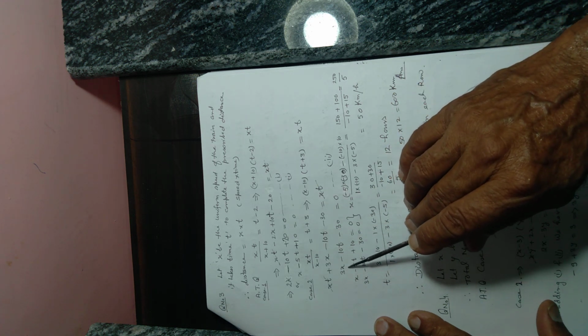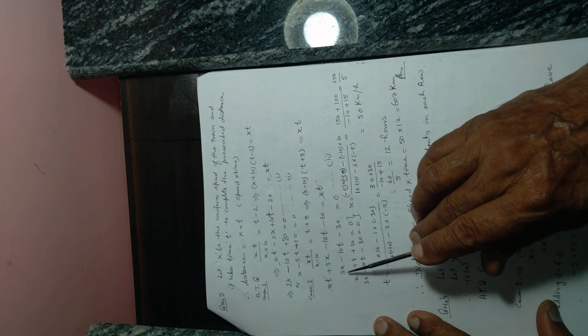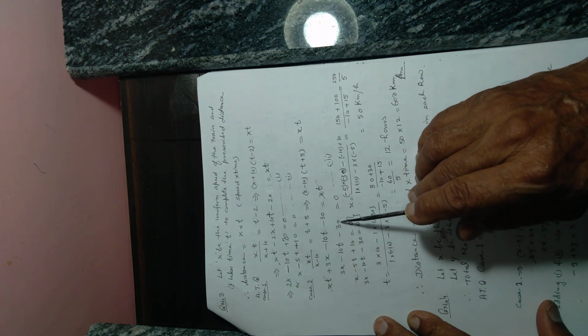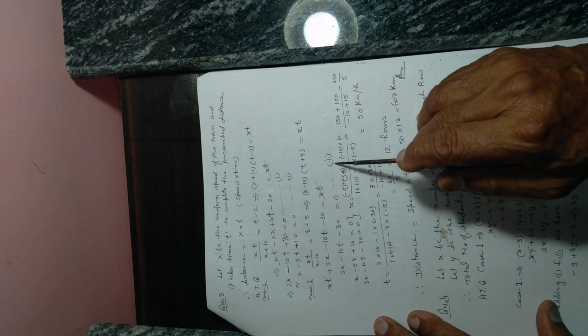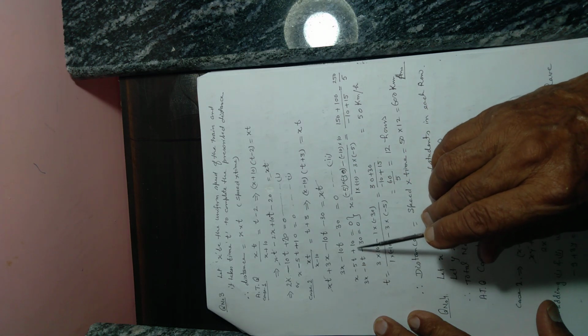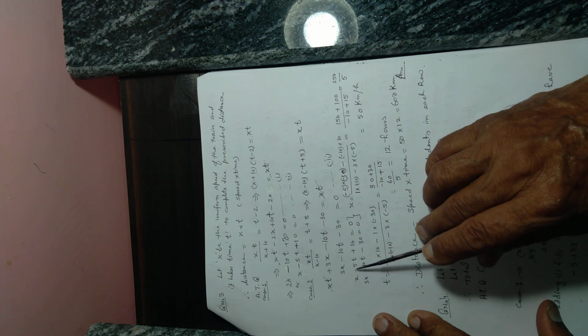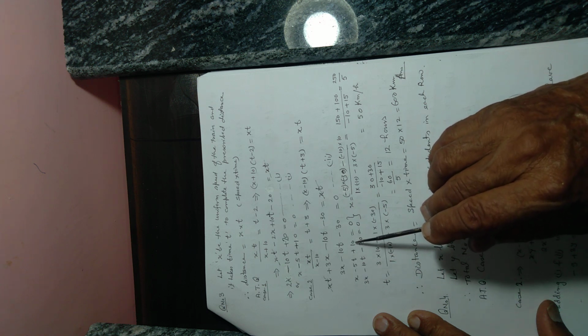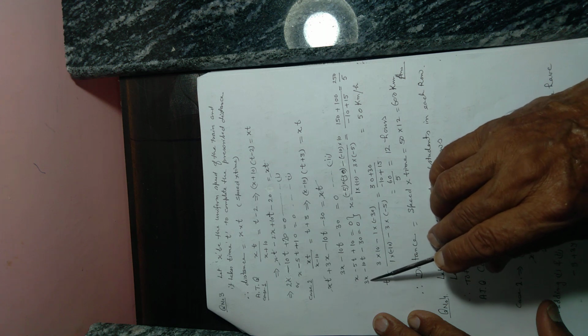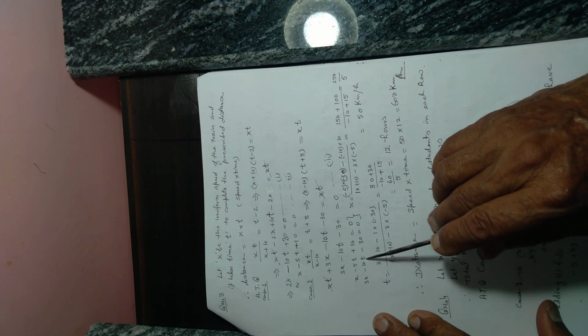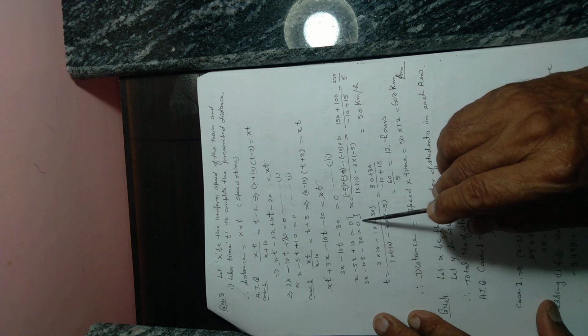So we are left here with 3x minus 10t minus 30 equal to 0. This will be the second equation. I have written the first and second equation. You see, x minus 5t plus 10 equal to 0, and 3x minus 10t minus 30 equal to 0.